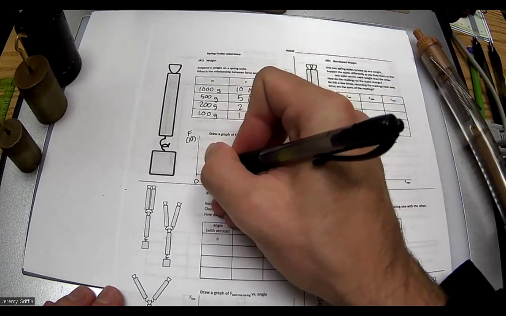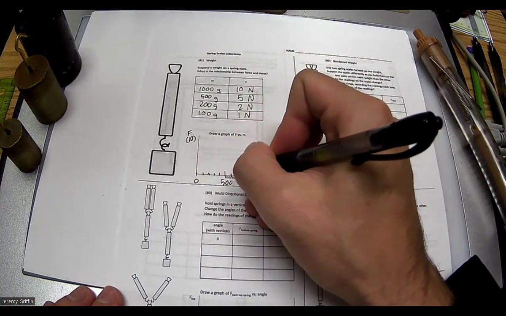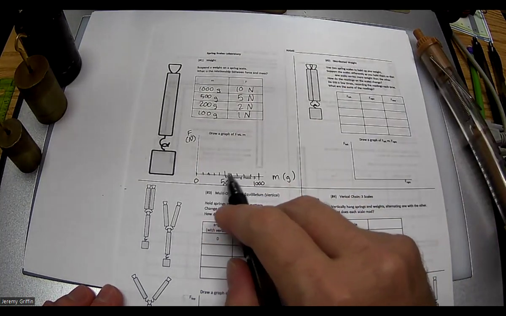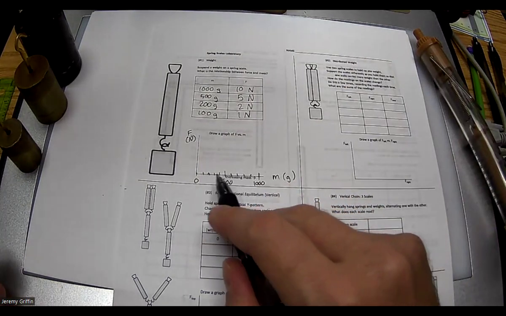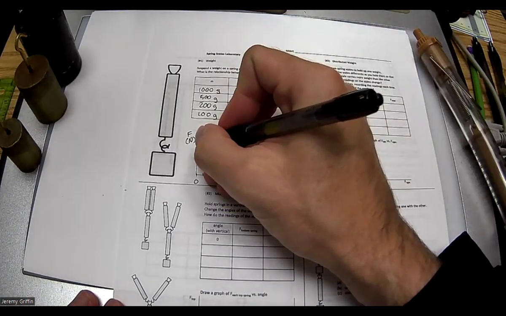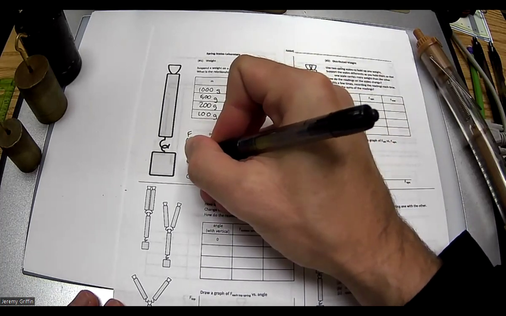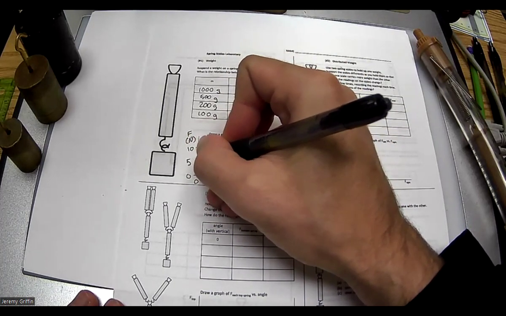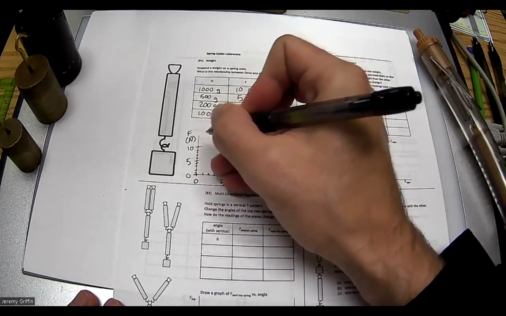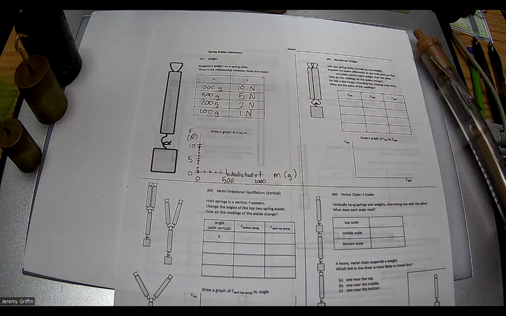And then 100, 200, 300, 400, 500, 600, 700, 800, 900, 1,000. You guys see how it's scaled evenly spaced, 100 grams at a time. Let's do this for force in newtons. Okay, it goes up to 10 newtons. So I can put 10 right there, starts at 0, halfway is like 5, and then 0, 1, 2, 3, 4, 5, 6, 7, 8, 9, 10. You guys see how they're all evenly spaced? You guys see that?